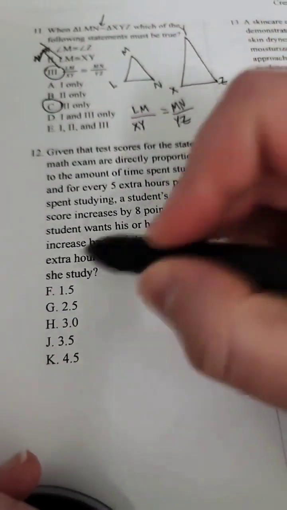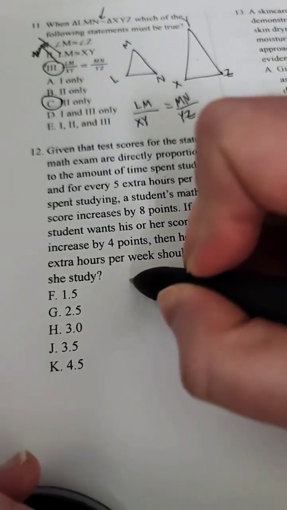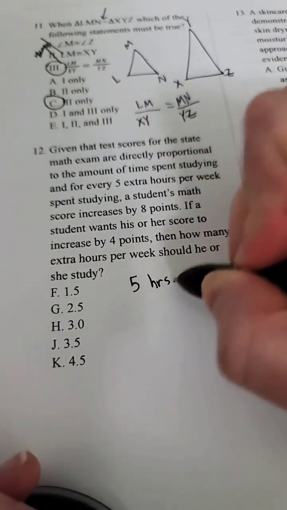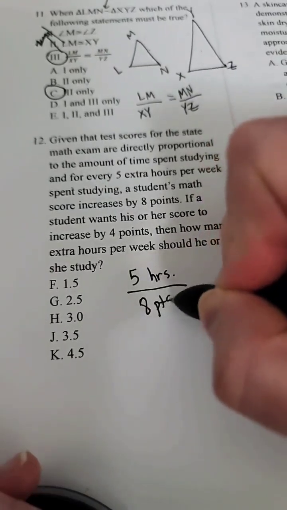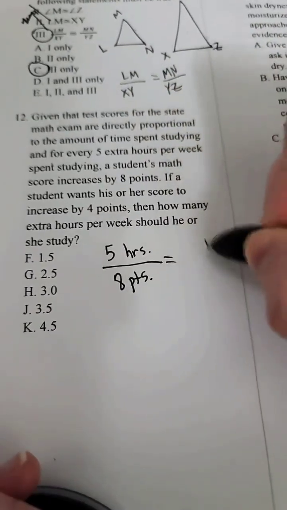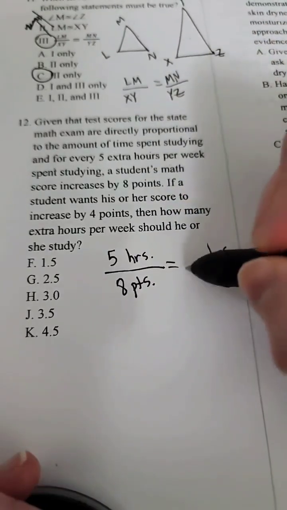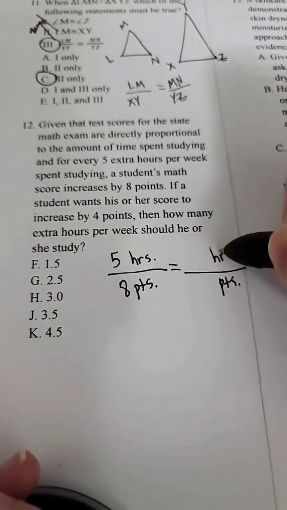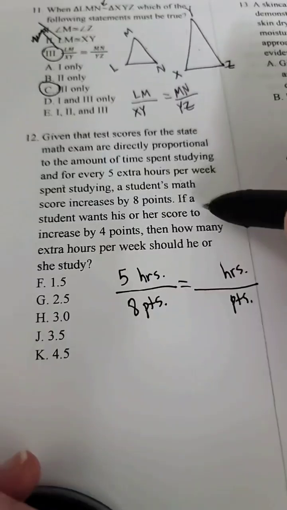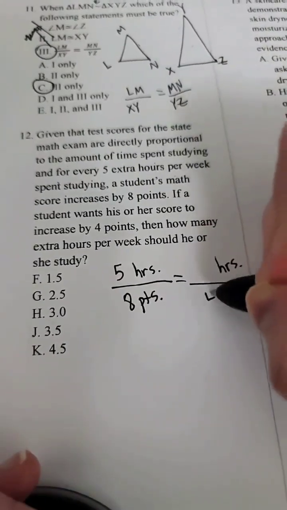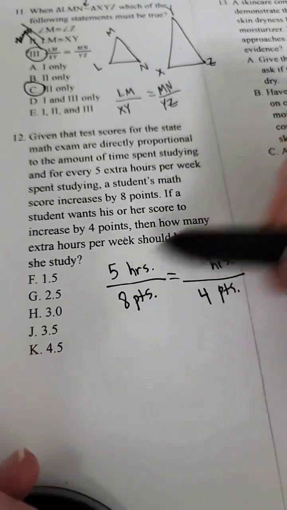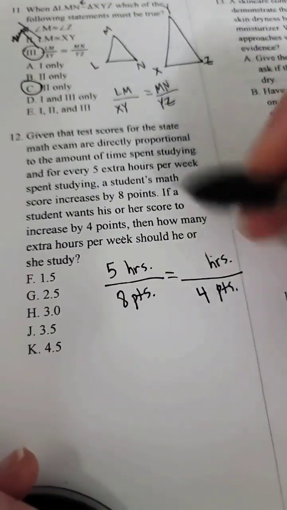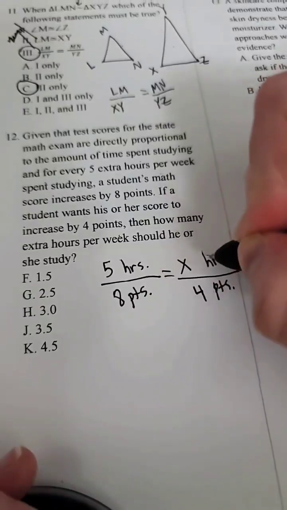So, the trick with these that I teach my students is just make sure your units on top and bottom match. So I'm going to say 5 hours per week is related to 8 points of an increased score, right? So if I'm using the little trick of direct proportions, the units on top and bottom have to match, so I have hours on top, points on the bottom. So it's saying if a student wants to increase their score by 4 points, how many hours are related to that? So the relationships are the same on each side and the units match on top and bottom. So we're solving for x hours.